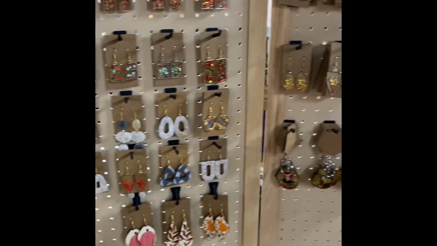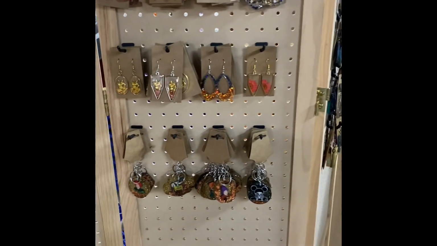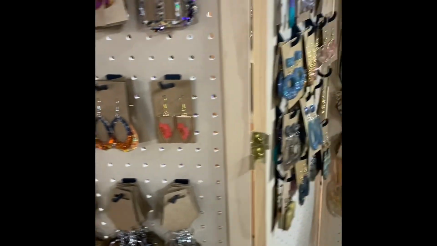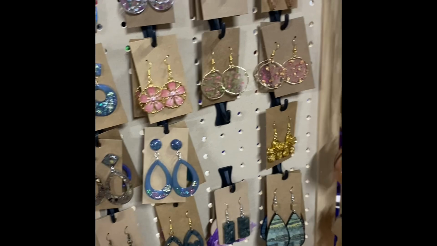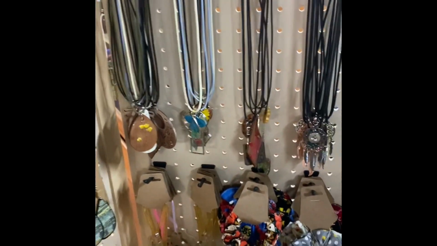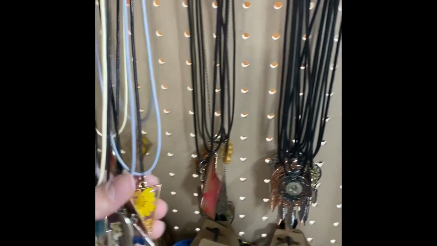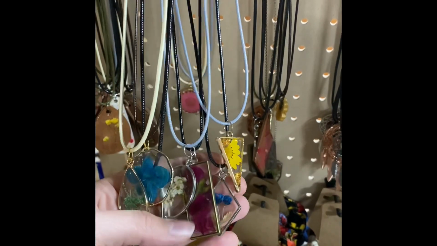I had a lot of people ask me what I price my earrings for. So I thought I'd take you into my actual booth where I sell my earrings and show you what I charge for them, what it looks like, and explain the process. So here's some of the necklaces and earrings that I sell.